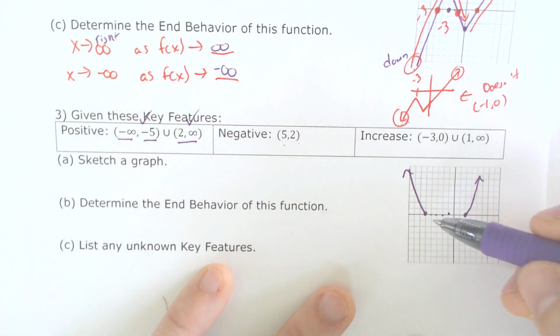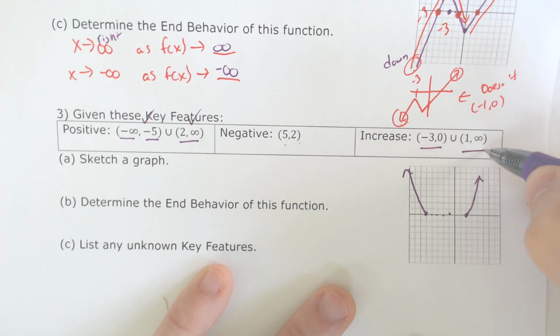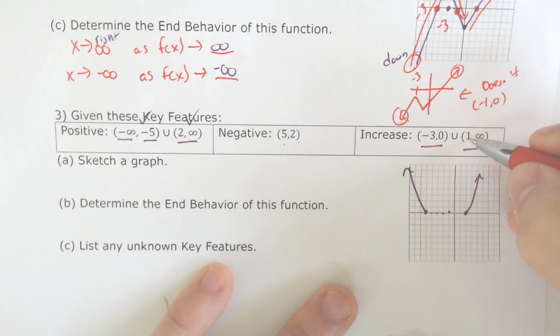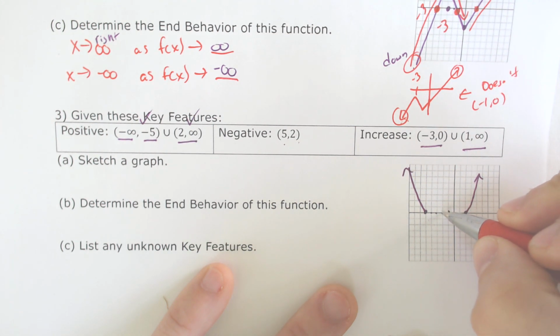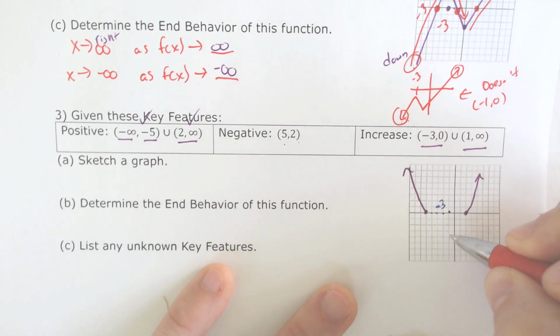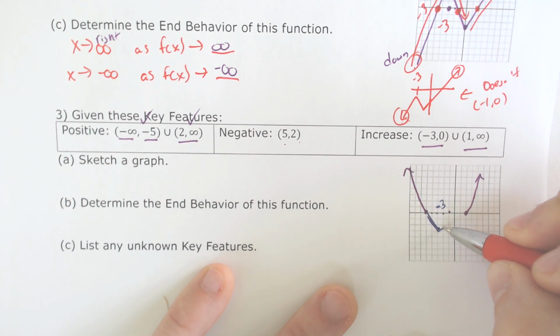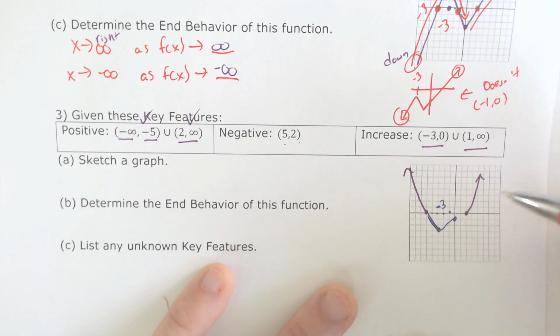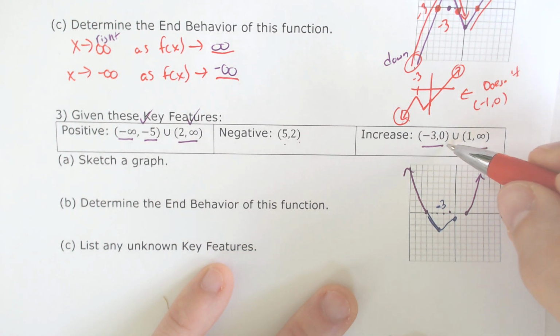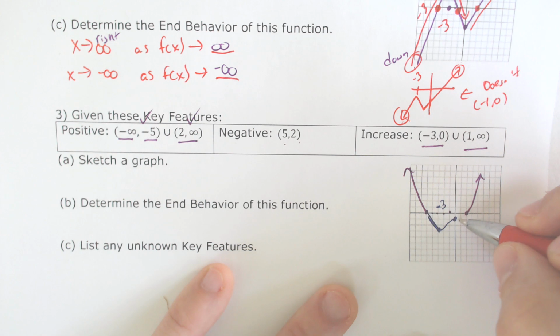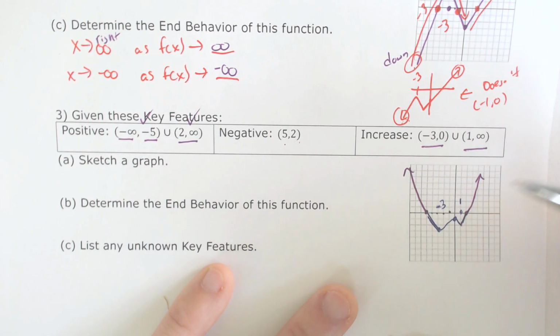From -5 to 2, it is negative, but there's some craziness happening here. It is increasing from 1 to infinity, and it is increasing from -3 to 0. So at -3, 1, 2, 3, that's when we start going back up. At -3, it is going to have a minimum value, and we're going to start going back up all the way until we get to the point of 0. And then at 0, we can't be going up anymore, so we must be going down. And then it starts increasing again at 1, like I have here.